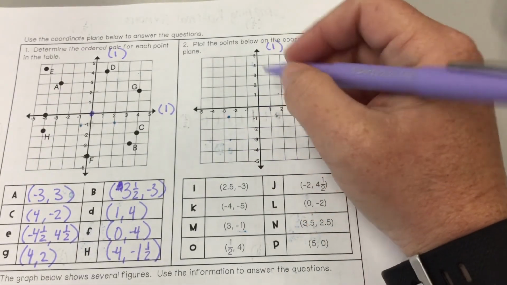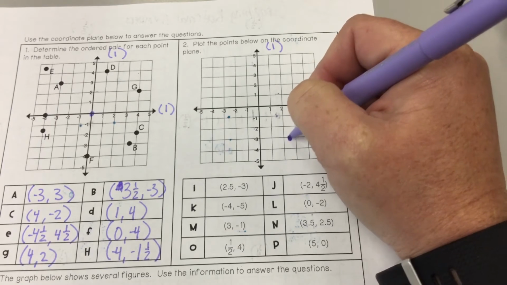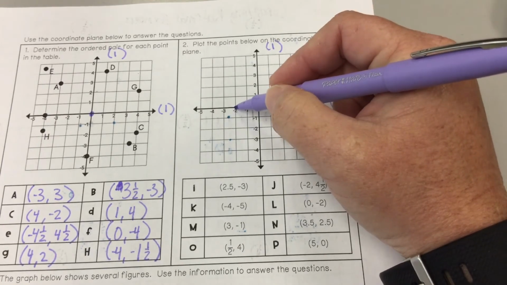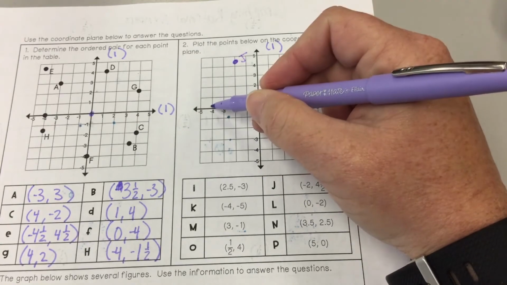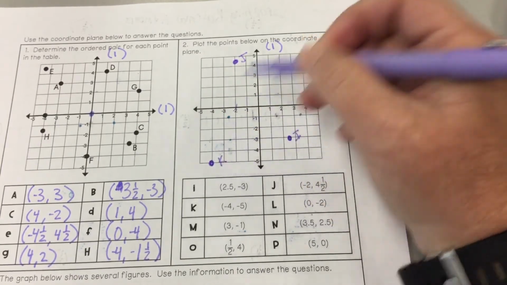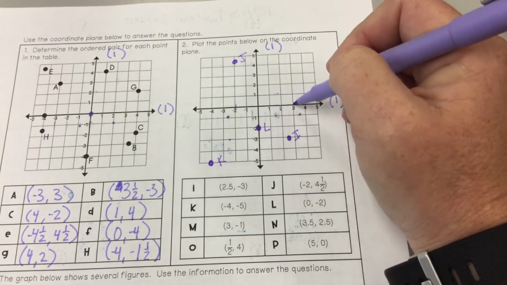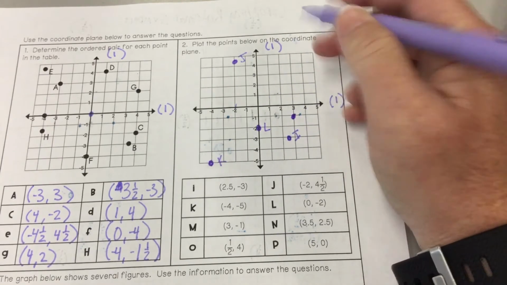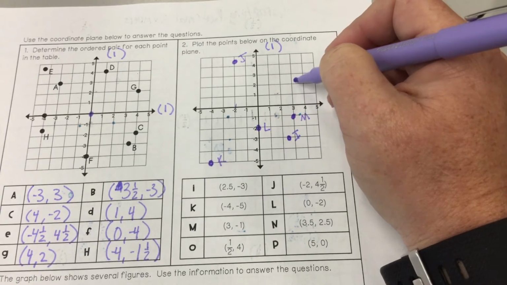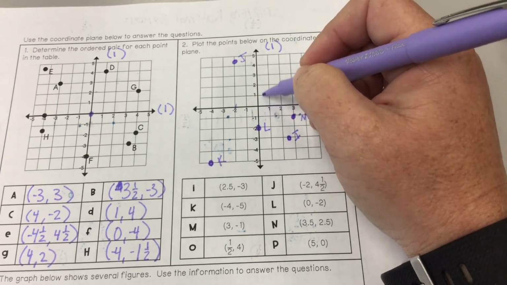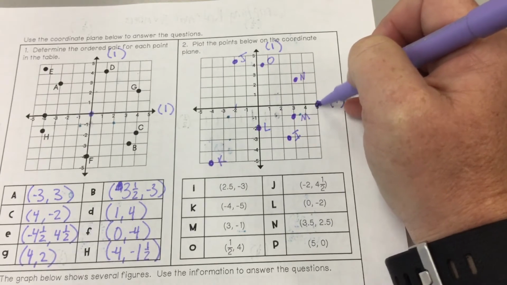So I is at 2.5, -3, and then -2, 4.5, -4, -5, 0, -2, 3, -1, 3.5, 2.5, 1/2, and 4, 5, and 0.